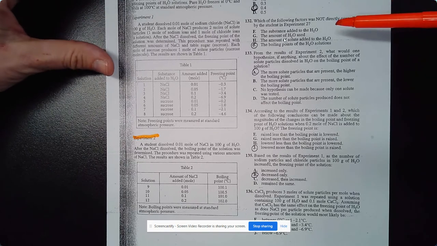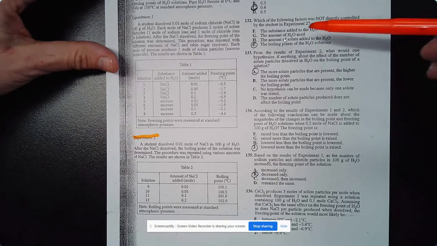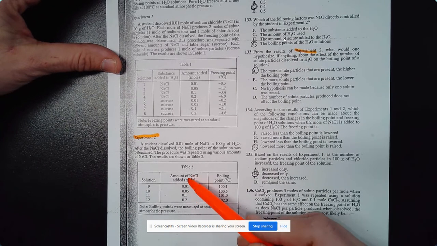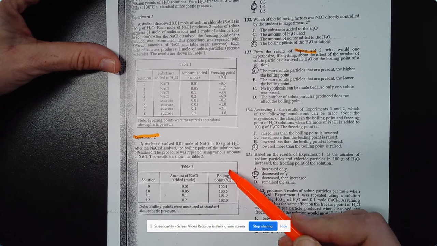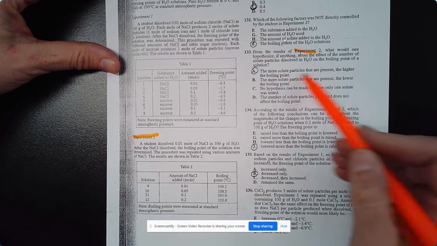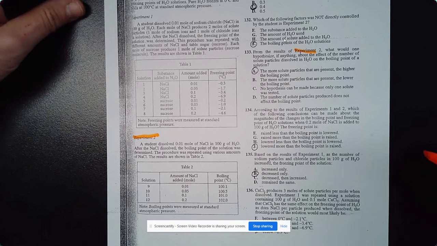Next, looking at the relationship between the number of moles and the boiling point of, again, experiment 2. So again, as we see that the moles increase, the higher the boiling point. So that is a direct relationship between those two, and the answer is A.